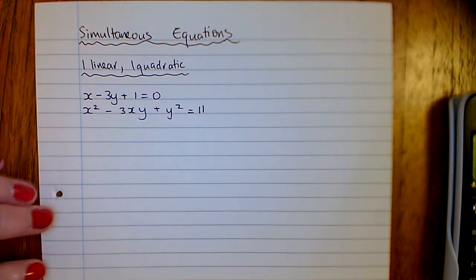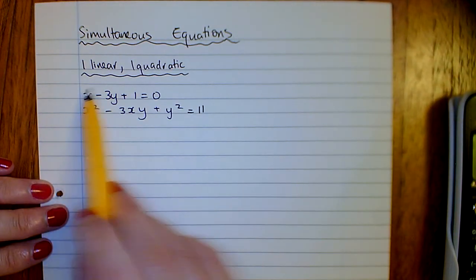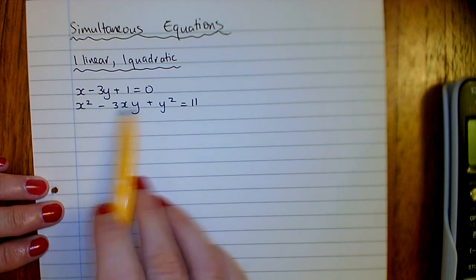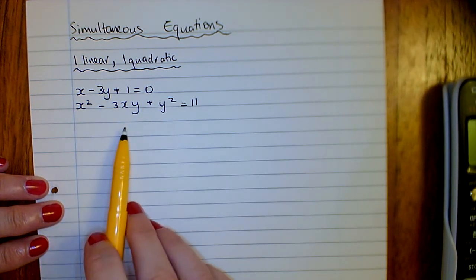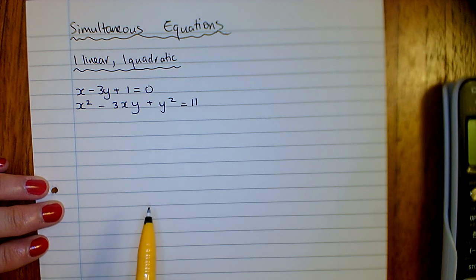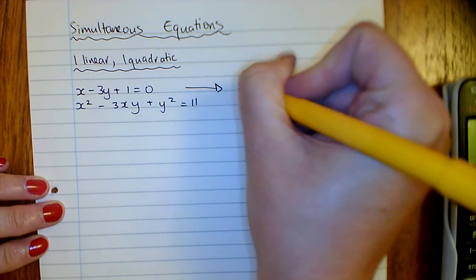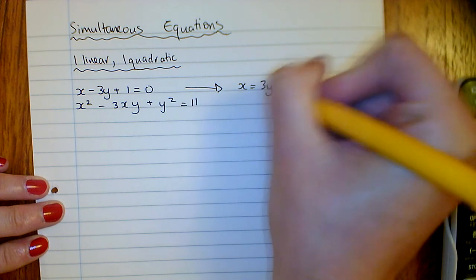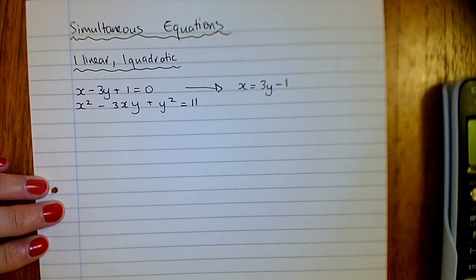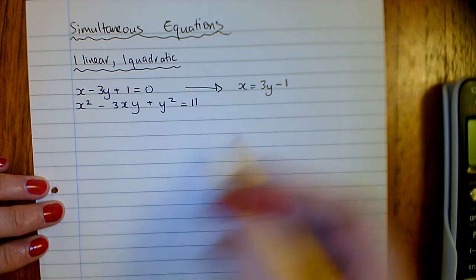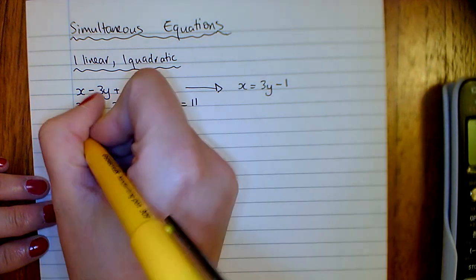Okay, so simultaneous equations then. The first type we're going to look at are one linear, one quadratic. So x minus 3y plus 1 equals 0, x squared minus 3xy plus y squared equals 11. The first thing we're going to do is take the top equation and write it as x equals, and then we're going to substitute that in.